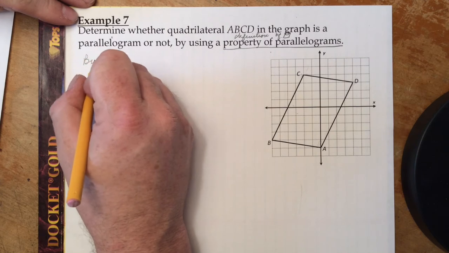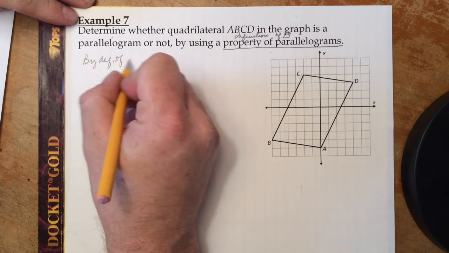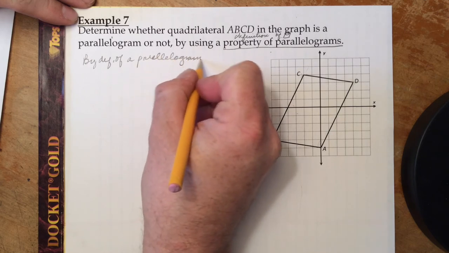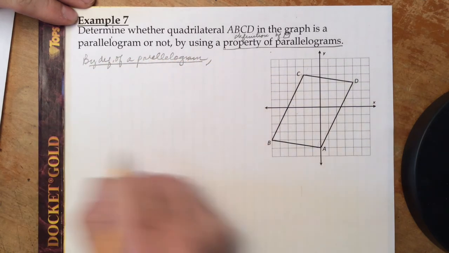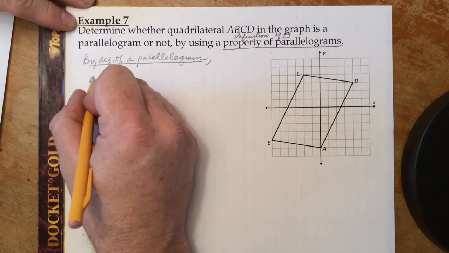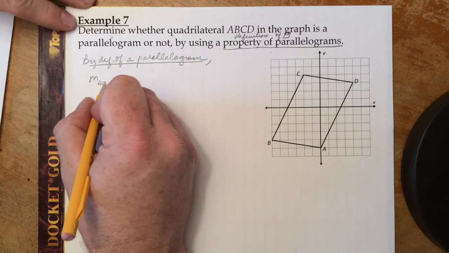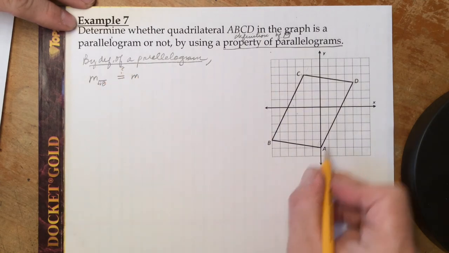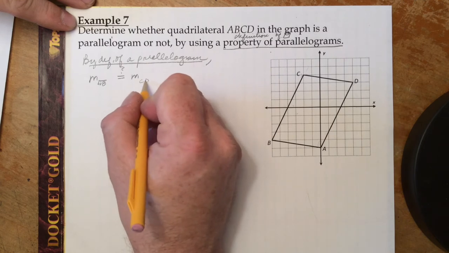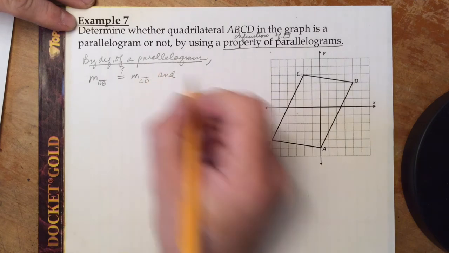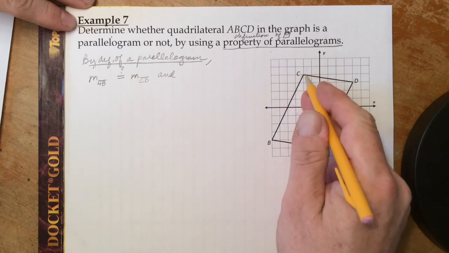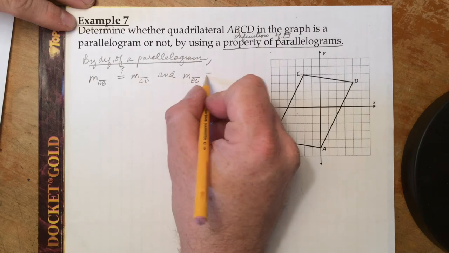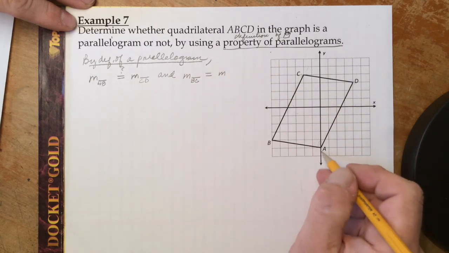So, by definition of a parallelogram, we're going to try to find the slope of AB, and it should be equal to the slope of CD. And same with the other two sides. The slope of BC should be equal to the slope of AD.